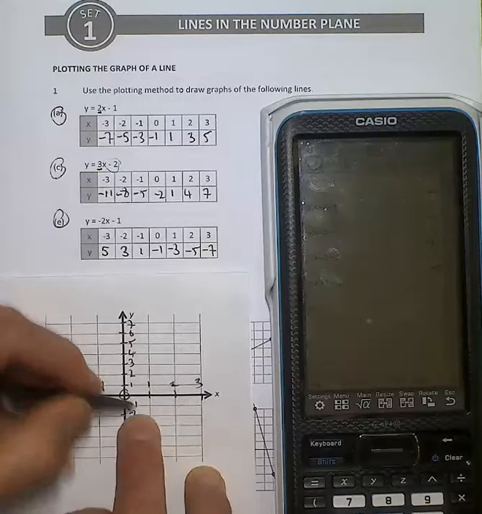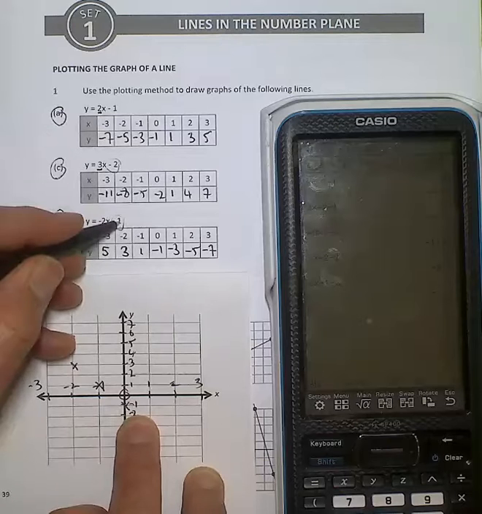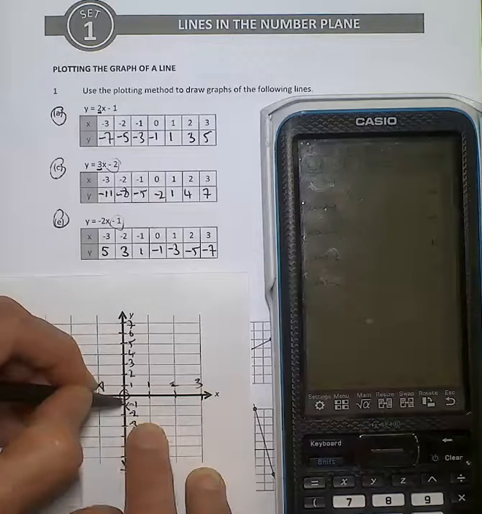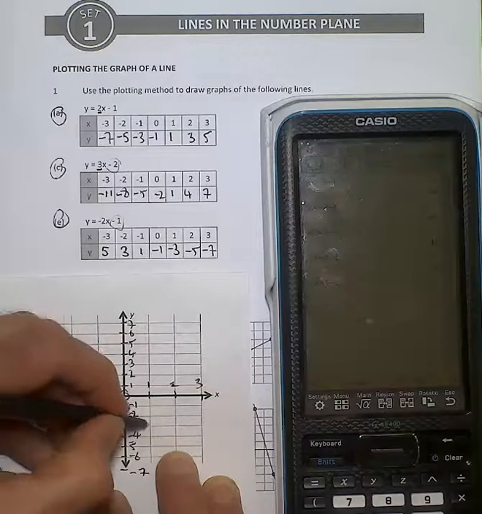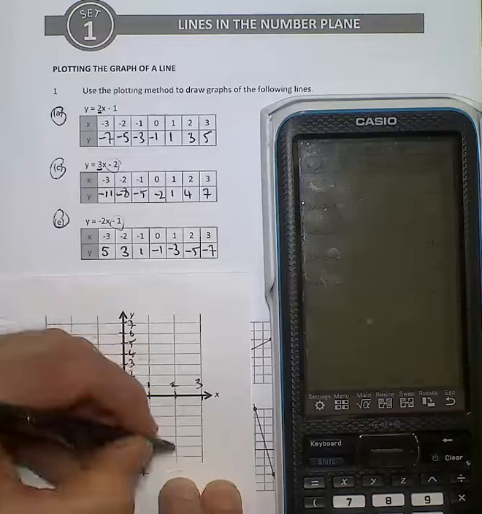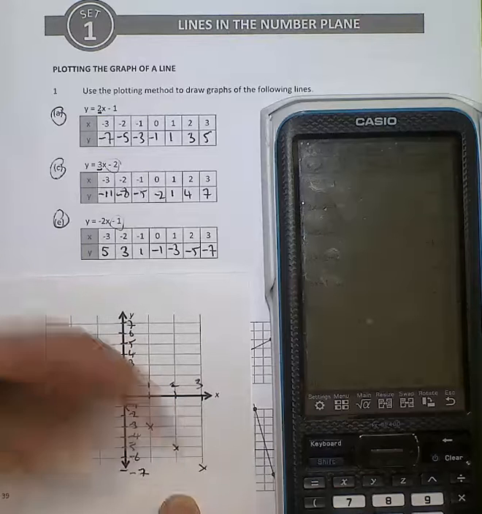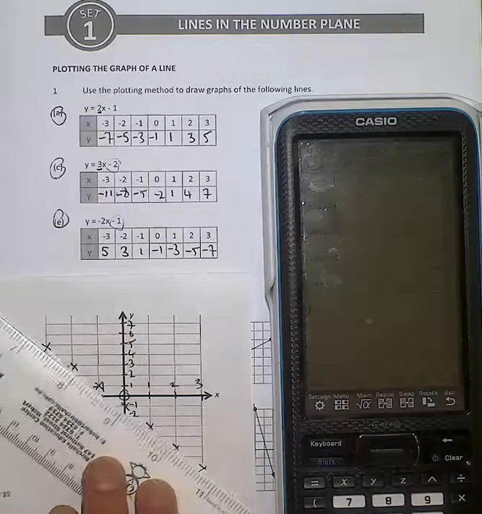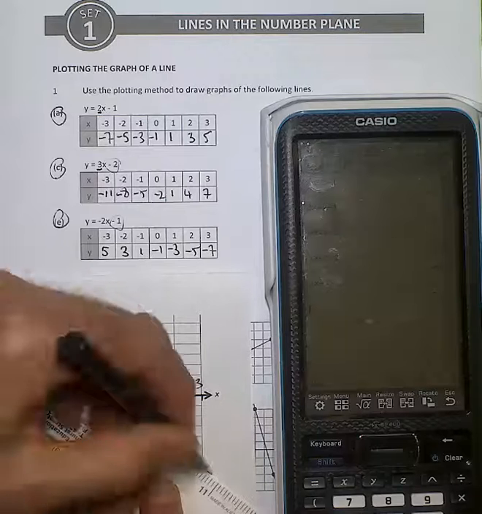You'll notice the y-intercept of -1, -1 here, 0, -1. And then joining them up for the line equation.